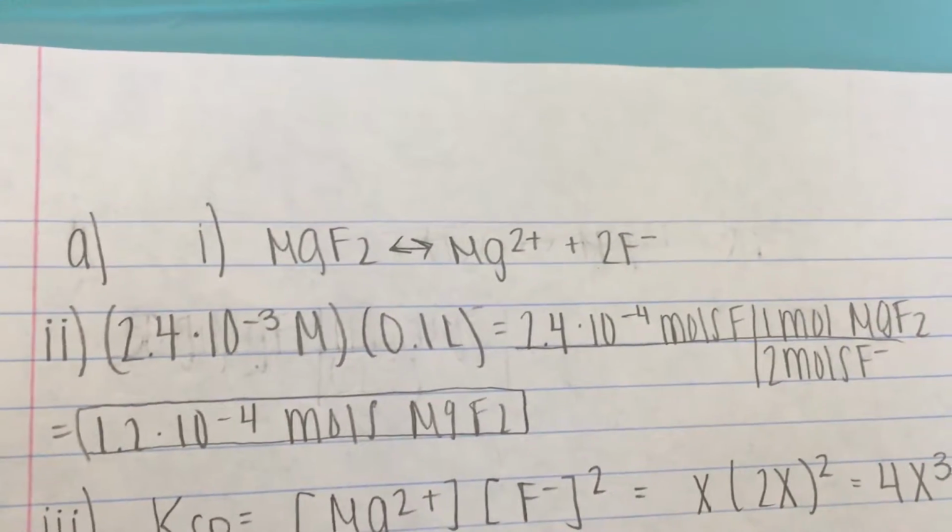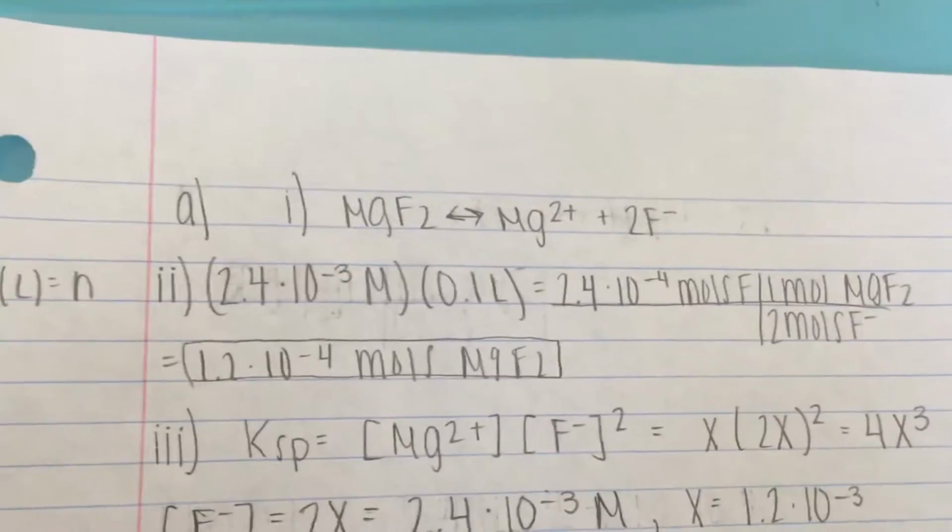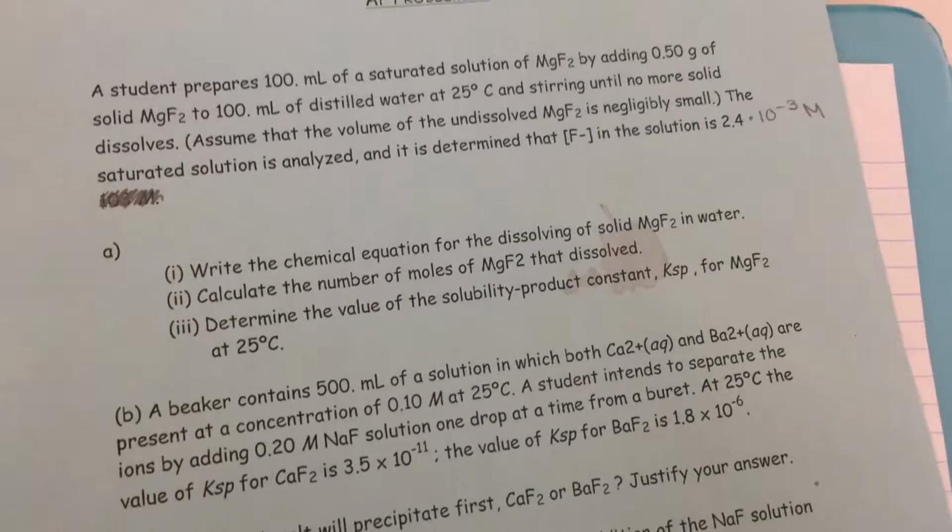MgF2 dissolves into Mg2+ plus 2F-. Calculate the number of moles of MgF2 that dissolved.